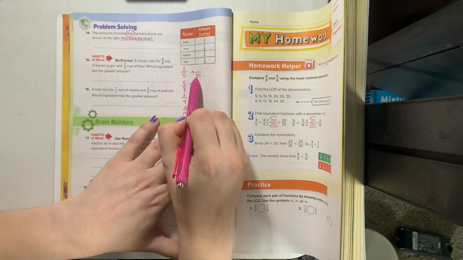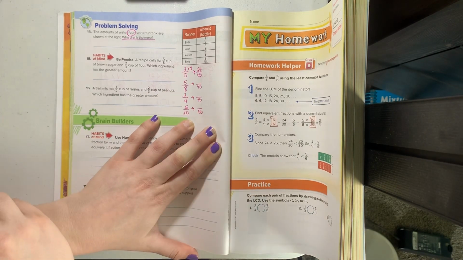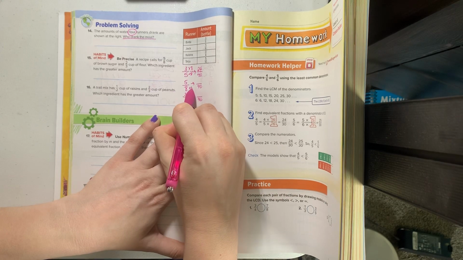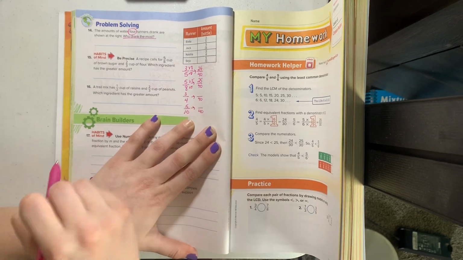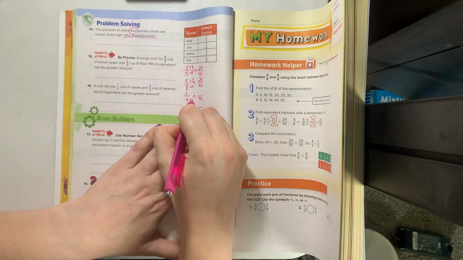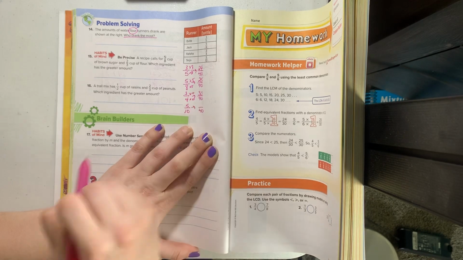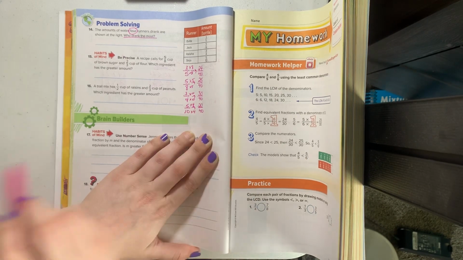So I know 5 times 8 gets me 40. So 3 times 8 gets me 24. I do the same to the top that I do to the bottom. 8 times 5 gets me 40. So I take 5 times 5, it gets me 25. 4 times 10 gets me to 40. So 3 times 10 makes me 30. And 10 times 4 gets me 40. So 5 times 4 gets me 20.